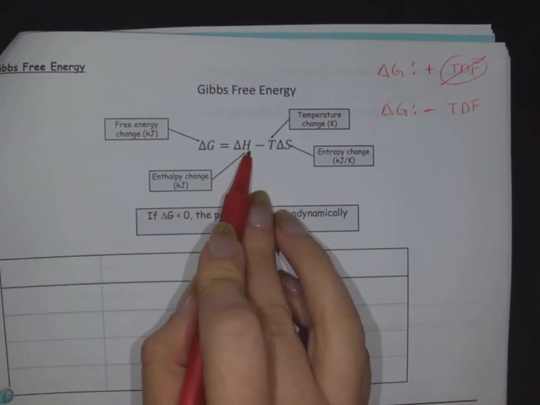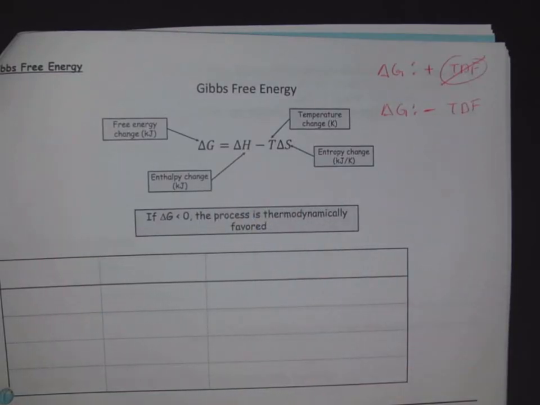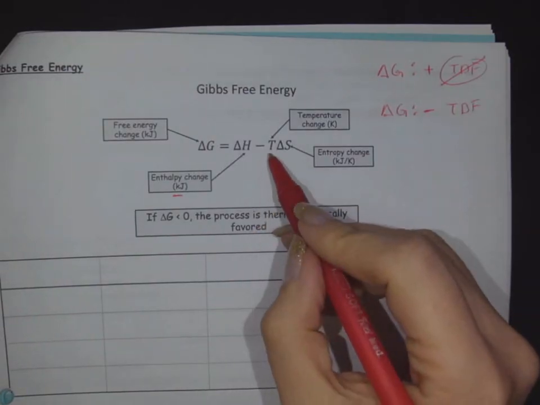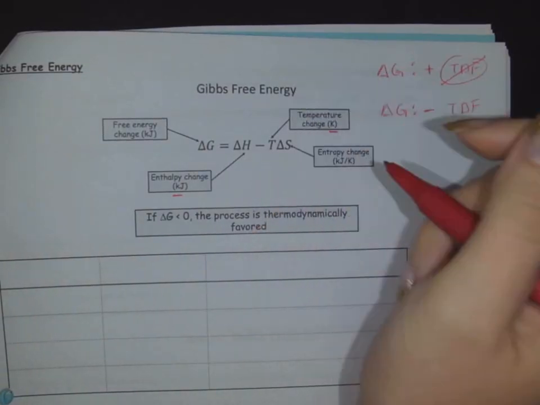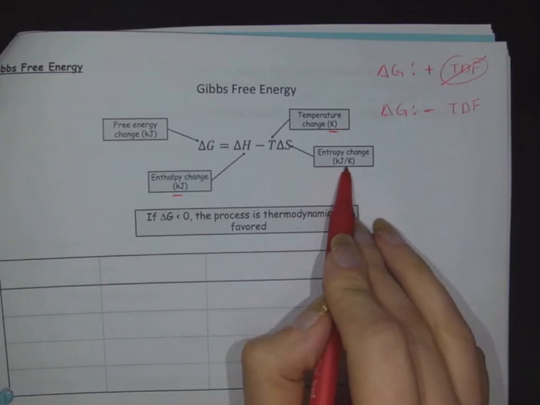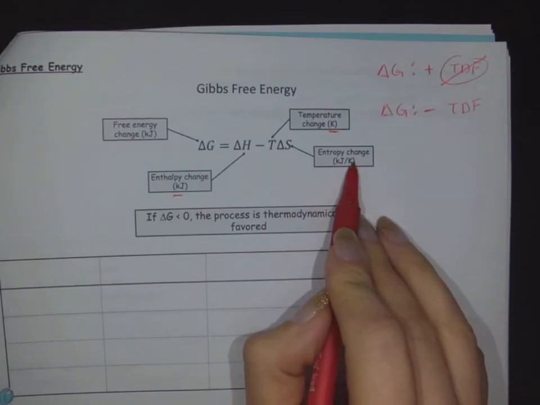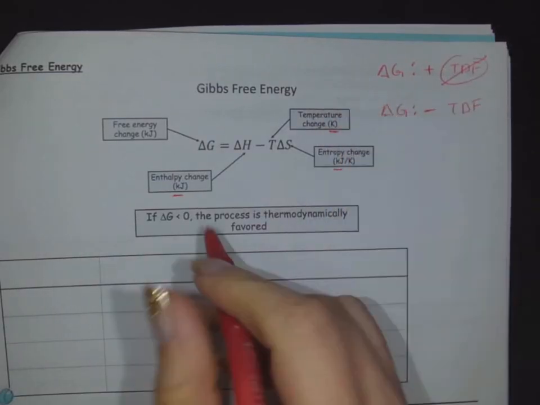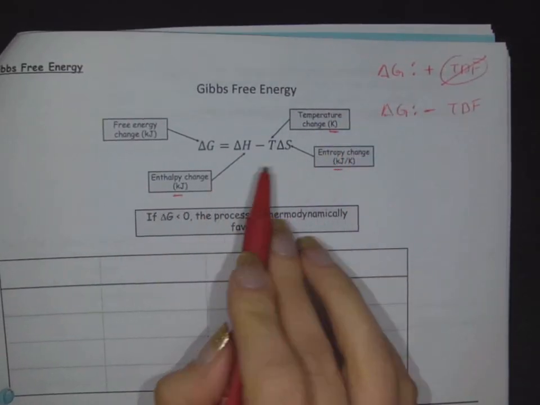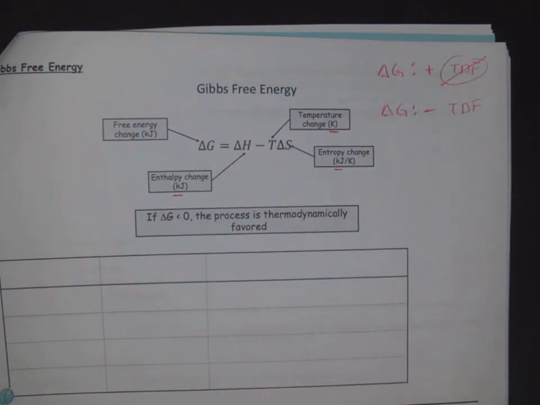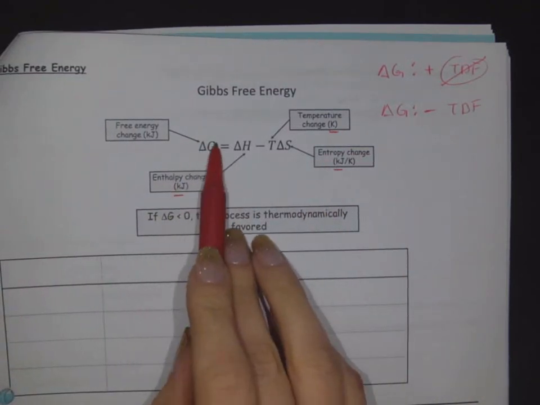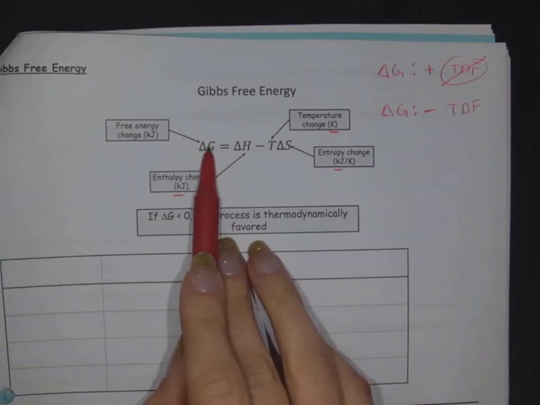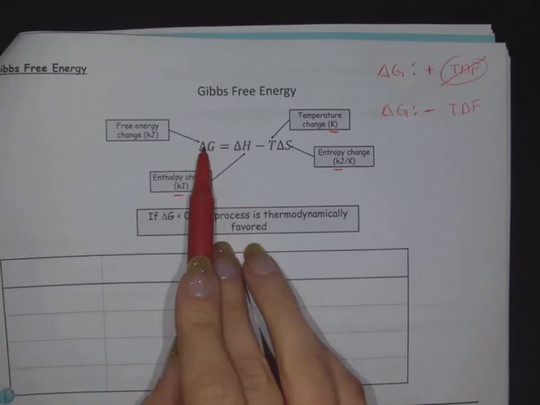Our delta H, not always, but usually in kilojoules, and it's important that we pay really close attention to the units. Temperature needs to be in Kelvin, and then delta S is kilojoules per Kelvin. Because we multiply those together, Kelvin cancels, and we're left with kilojoules. If these energy units are not the same, we need to convert them so they are the same. Now, we know that our goal here, at least for a reaction, is for this to be negative. So let's think about that for a minute. The goal is for this to be negative.